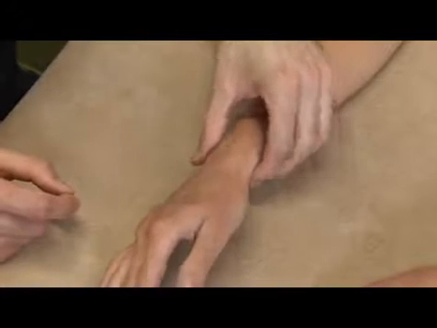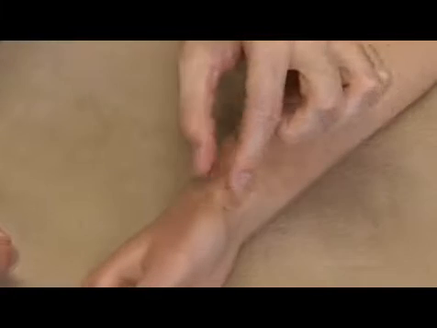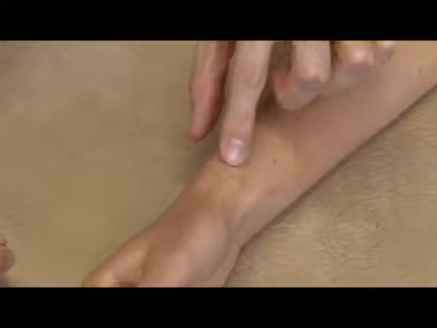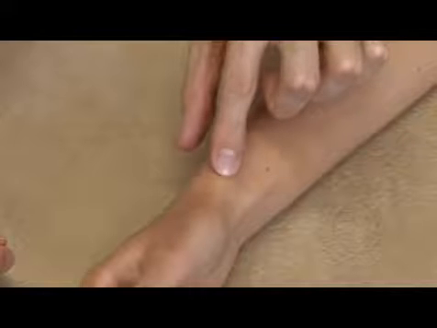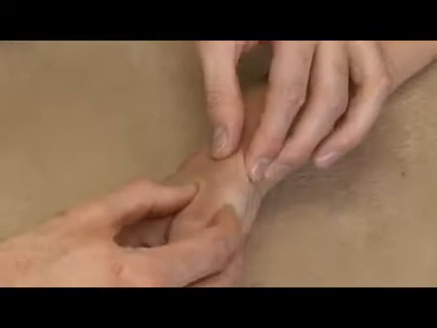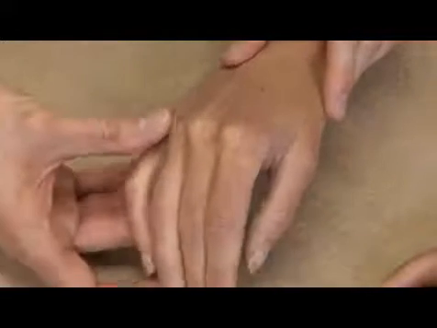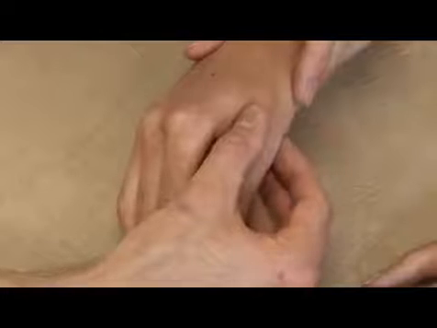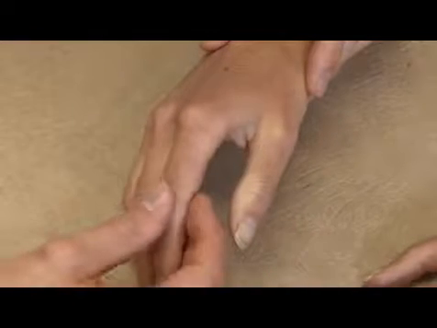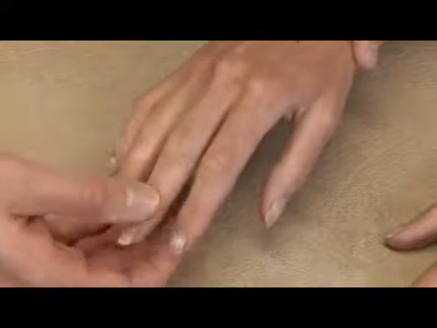I also assess the first dorsal compartment, which is here, at the site of de Quervain's tenosynovitis, and this is the area of tenderness where, should they have tenosynovitis, pain will be elicited. I also feel at the first carpometacarpal joint for signs of osteoarthritis. I feel at the metacarpophalangeal joints, both in the fingers and in the thumb, the proximal interphalangeal joints and the distal interphalangeal joints.